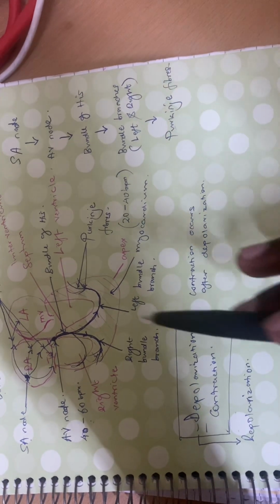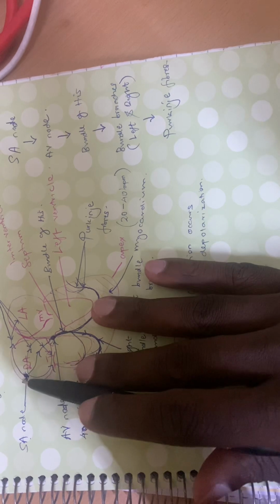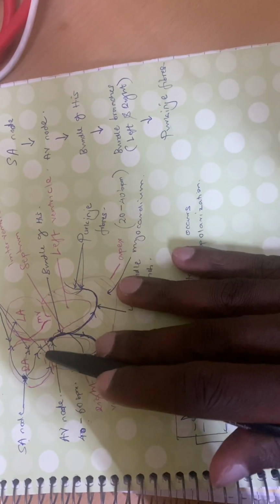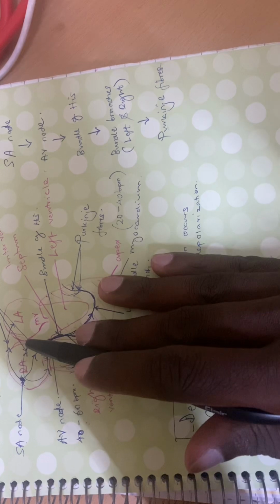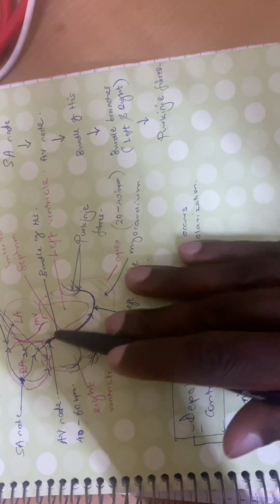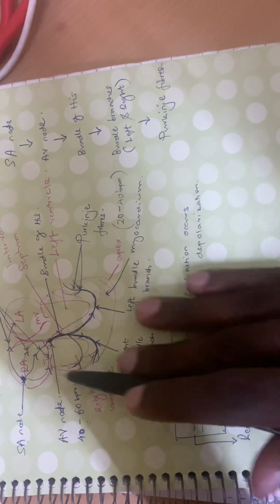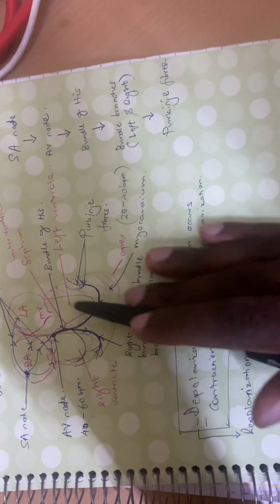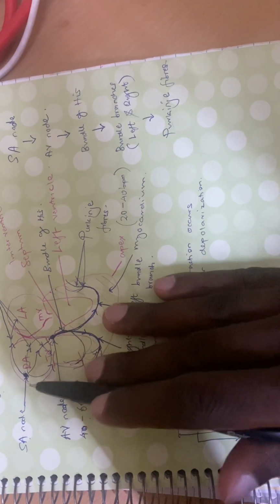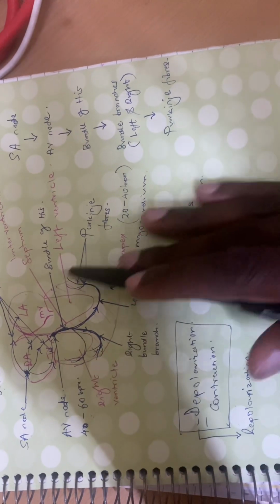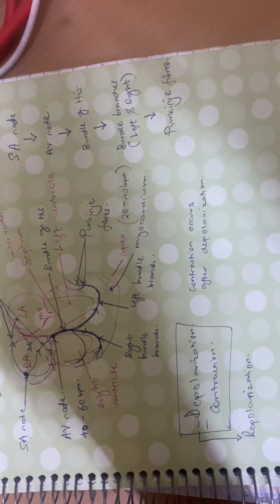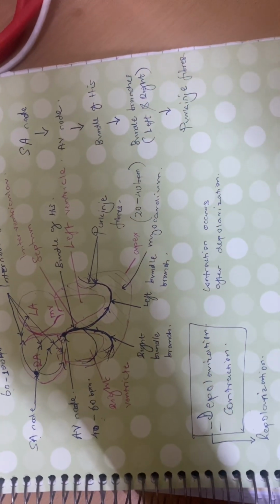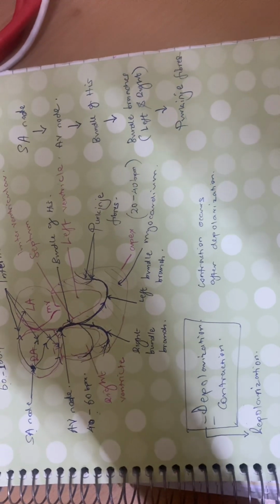We have said the impulse from the SA node spreads through the atria, so the atria get depolarized. It moves through the AV node next, and then it reaches the ventricles. Ventricles get depolarized. So when the atria are depolarized, they have to repolarize. The AV node depolarizes and repolarizes. The SA node also depolarizes and repolarizes. Ventricles depolarize and repolarize. So now we are going to see on the ECG which wave represents which one.